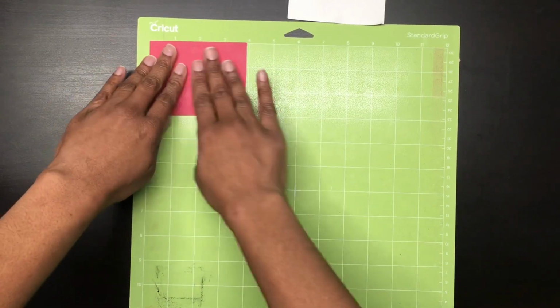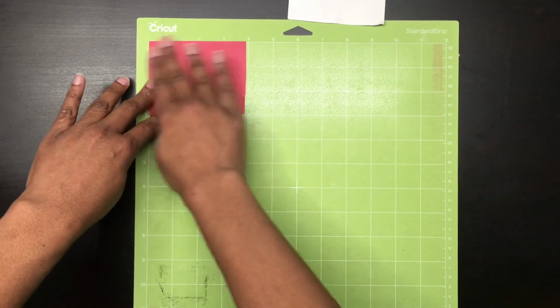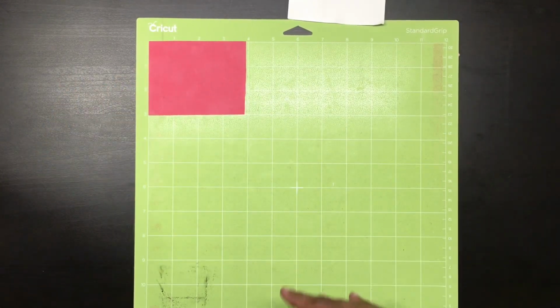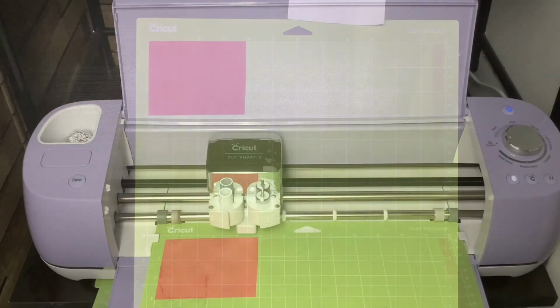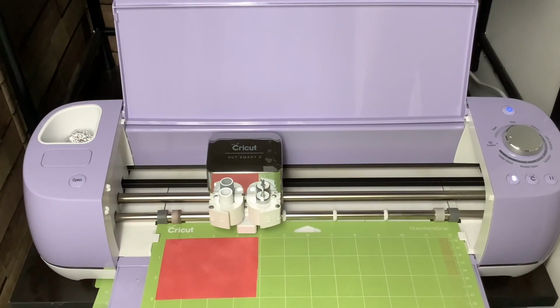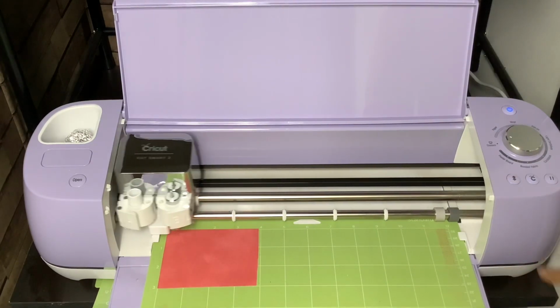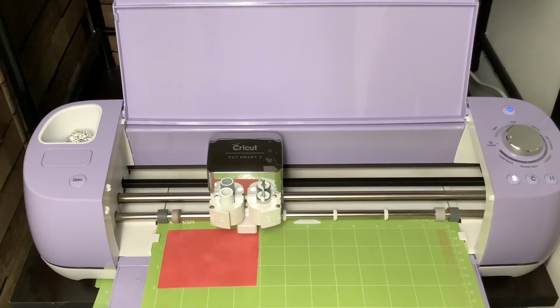So now I'm going to start the test cut. To load the mat into the Cricut machine, I'm going to press the flashing arrow. Next, I'm going to press the flashing C.